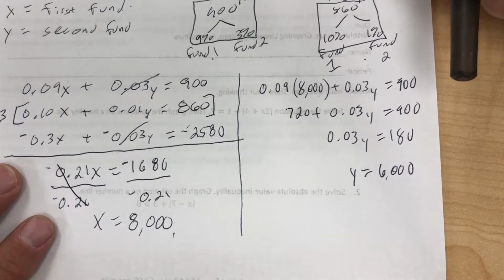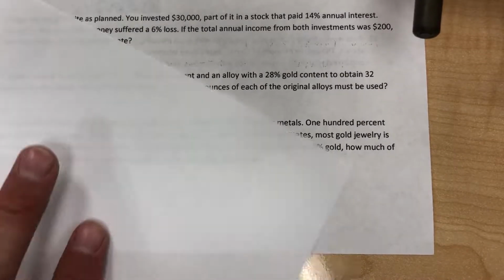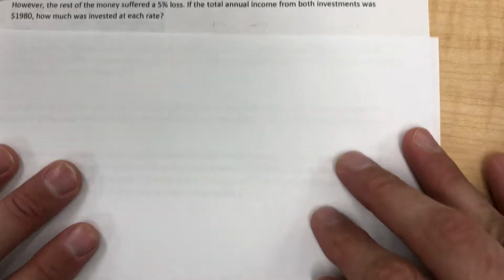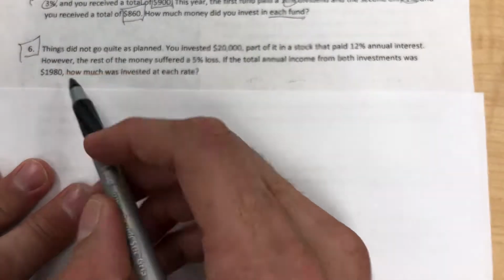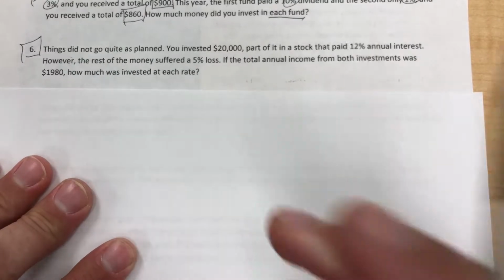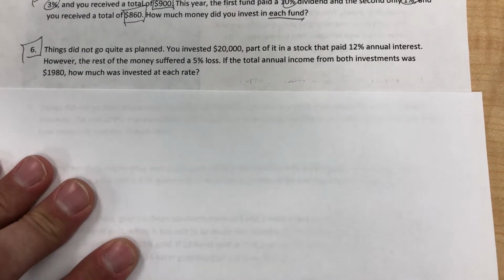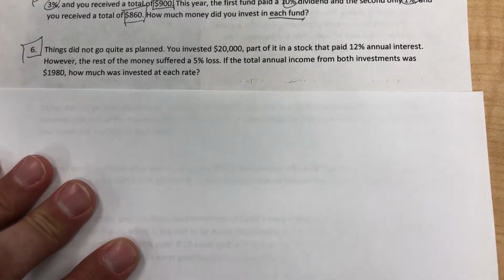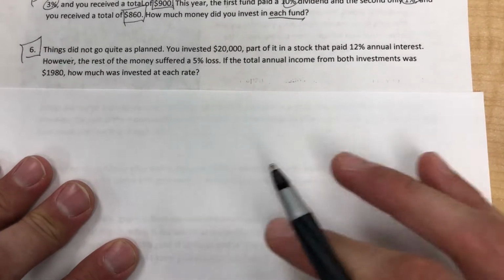All right, now let's move on to number 6. And I wanted to pay specific attention to this one because it starts off saying things did not quite go as planned. So you're probably already thinking, all right, if things did not go according to plan, that means that something's a little bit different here.